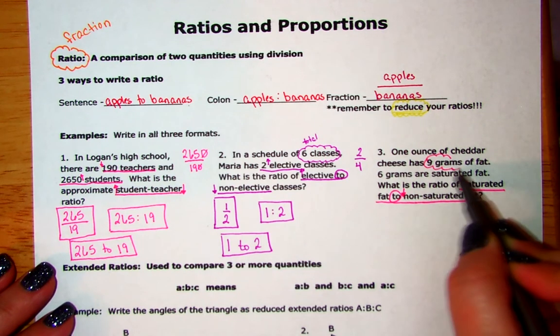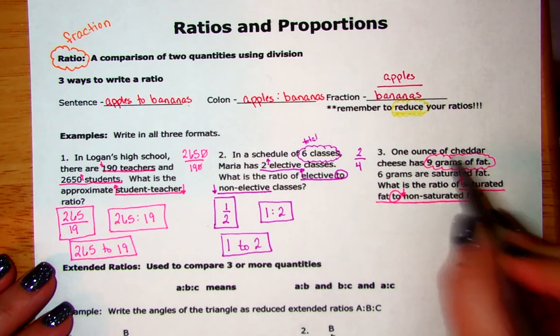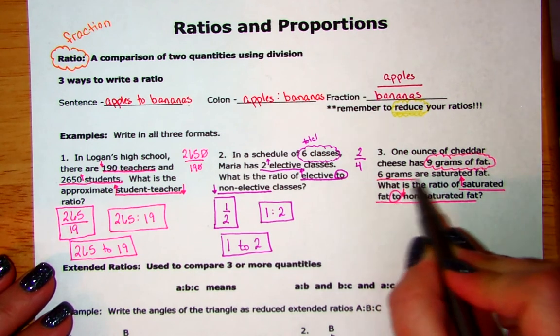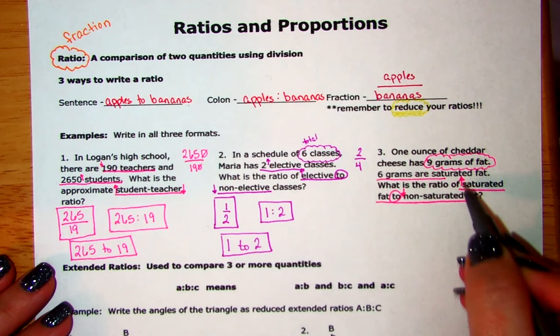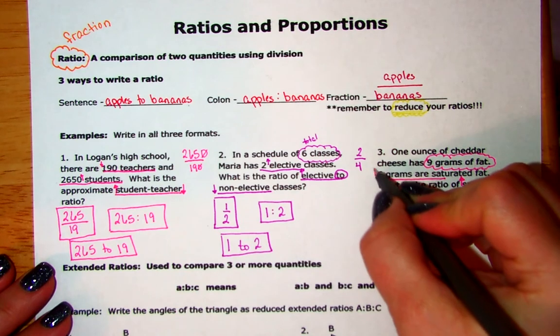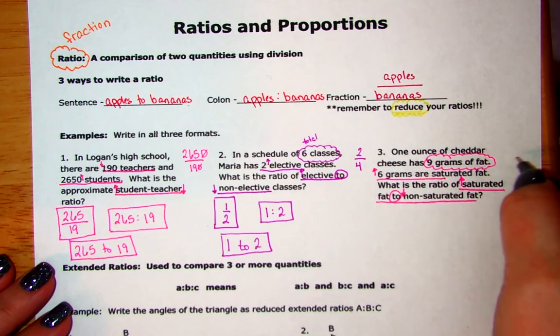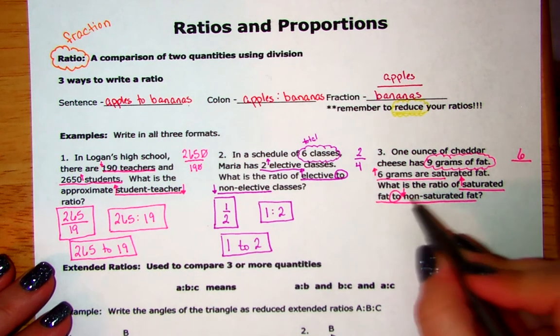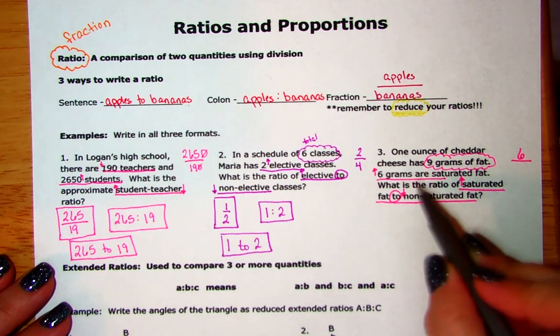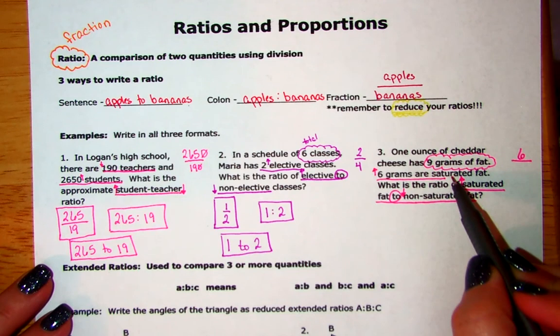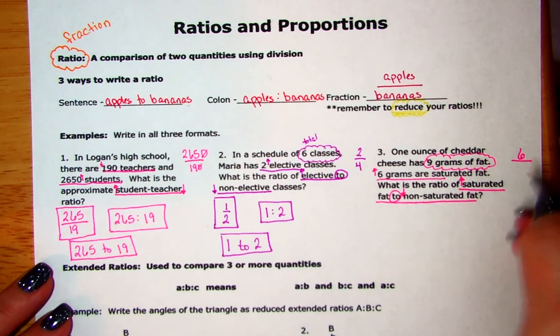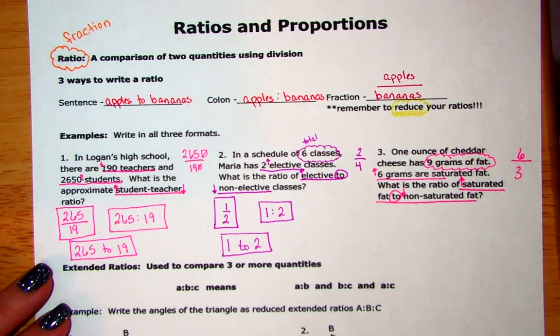This doesn't say if we're talking saturated or non-saturated. 6 are saturated. Saturated goes on top. Okay, so I know I'm going to put the 6 on top, and my non-saturated is going to go on the bottom, which they didn't tell me, but if 6 of them are saturated, and there's 9 total, that means 3 of them have to be non-saturated. I just subtracted so that my 6 and my 3 together makes my 9.